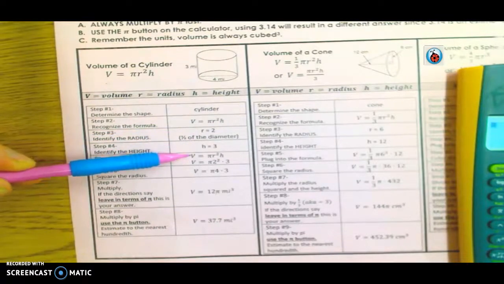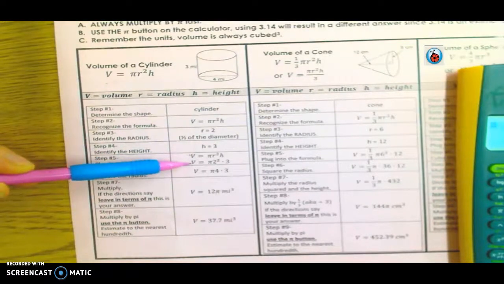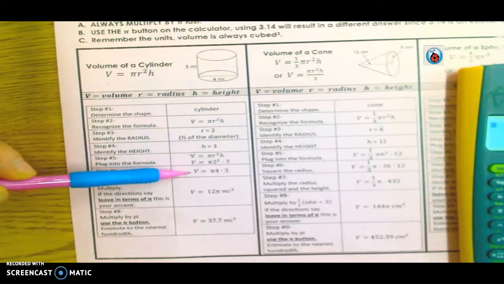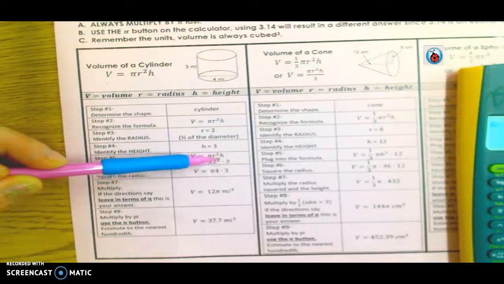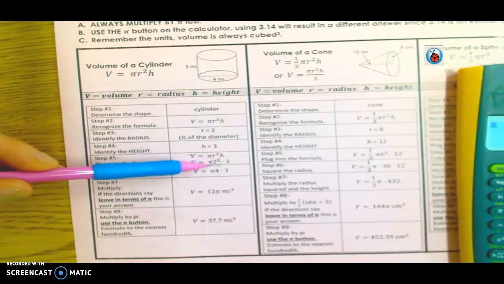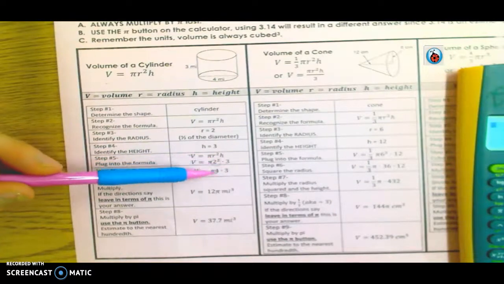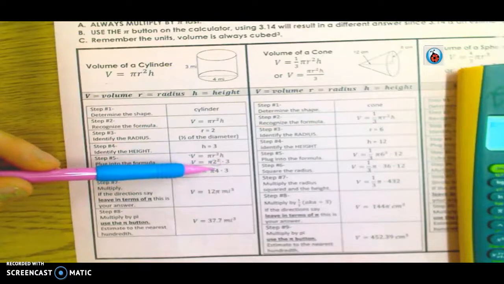I cannot emphasize this enough. Write down your formula. All right, and then fill in what you know. Then just show the substitution, no rearranging, nothing like that. Go ahead and simplify your exponents first. Remember, order of operations. Now, could you do this all in one step? Yes, of course you could, and I'm okay with that. You just got to be cautious.